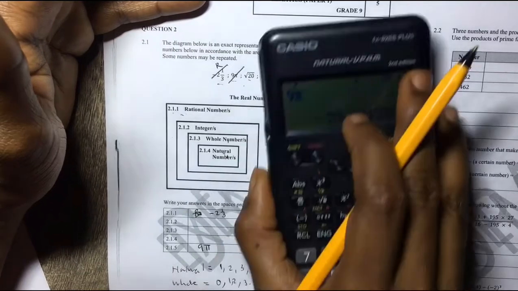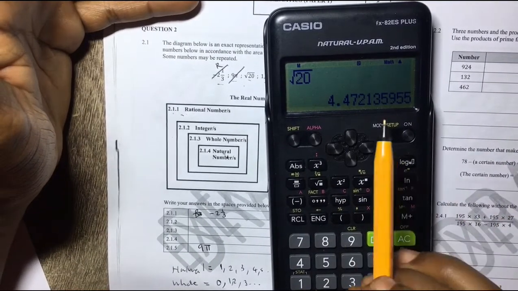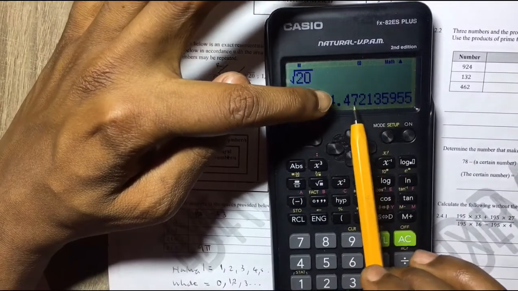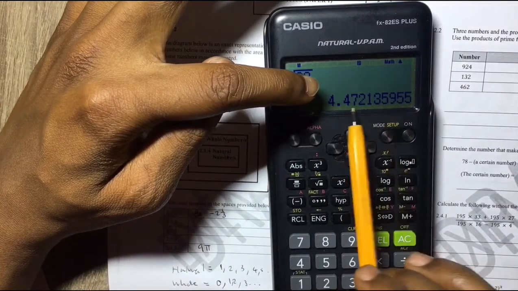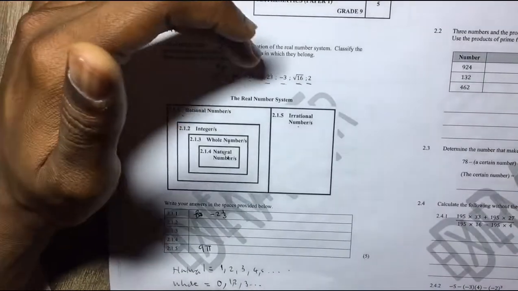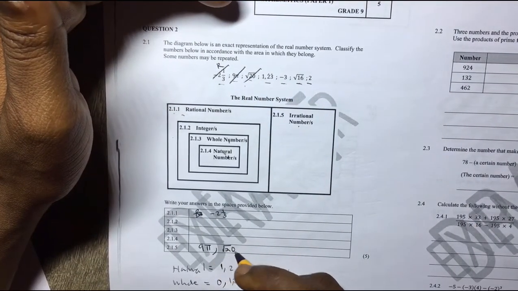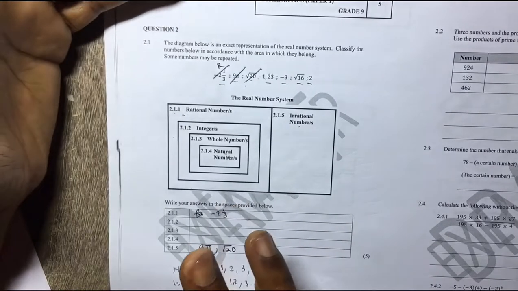Square root of 20, let's see. Let's get it as a decimal. It is also irrational. Can you see, look at the decimals? They're infinite. The numbers are going on and they are random. There's no pattern. So this one is also an irrational number.